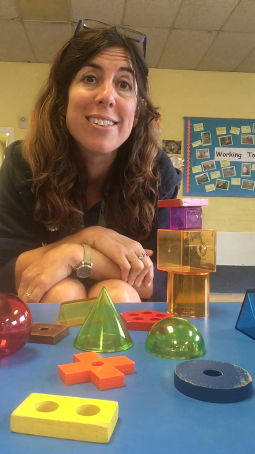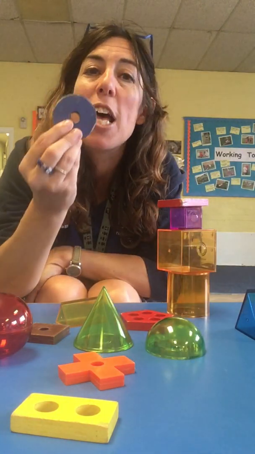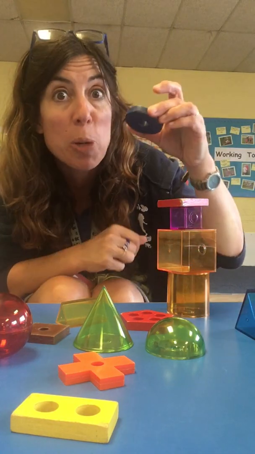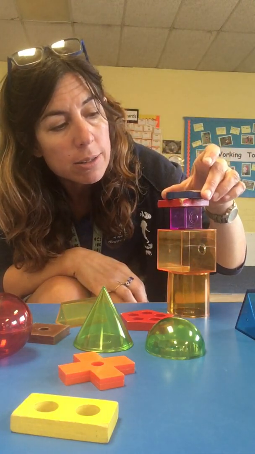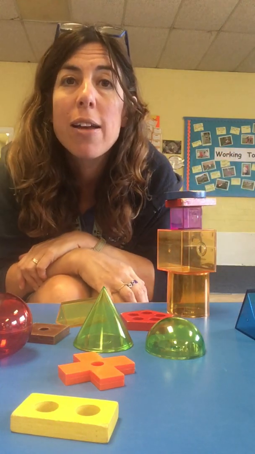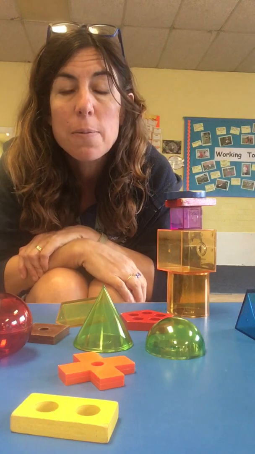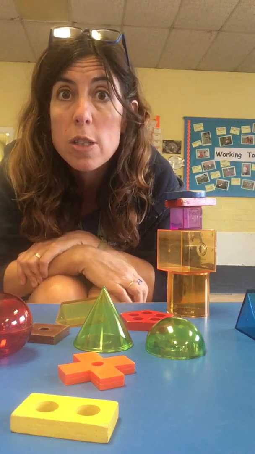Are you pointing? Brilliant. Are you pointing here? Great. This is the circle. So I'm going to put it on top of my tower. Ooh, I don't want my tower to wobble. I spy with my little eye something the shape of a cross.